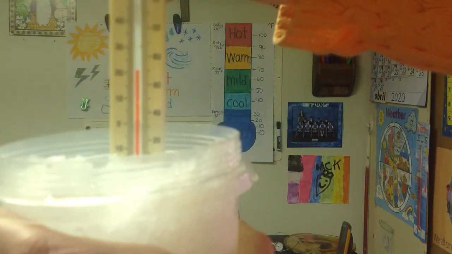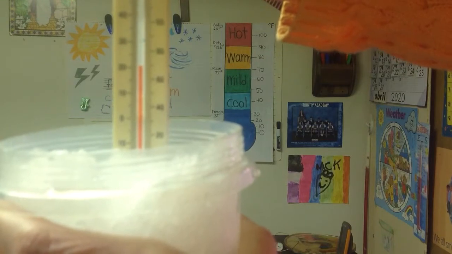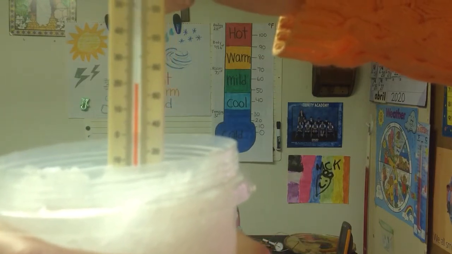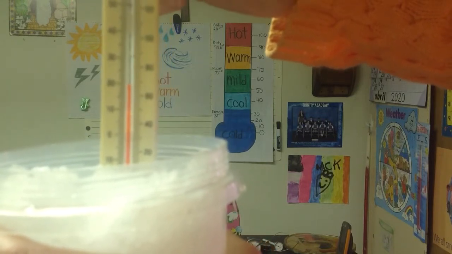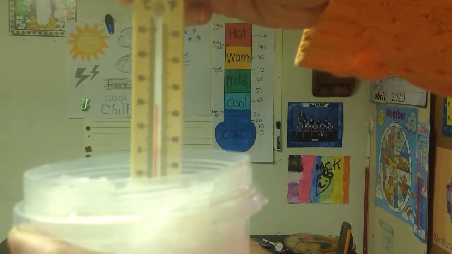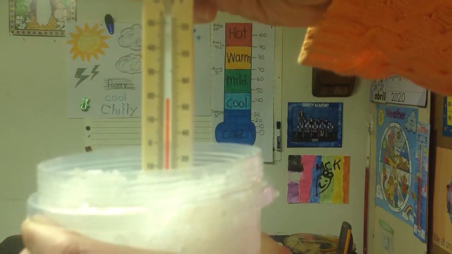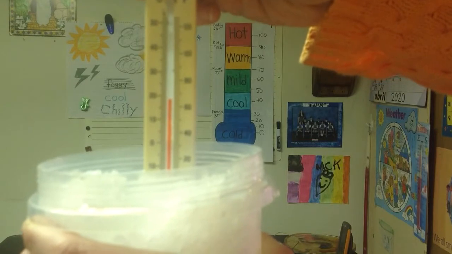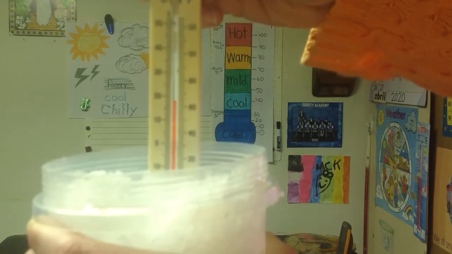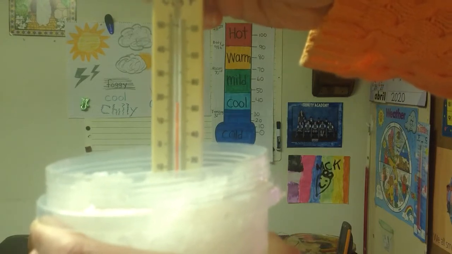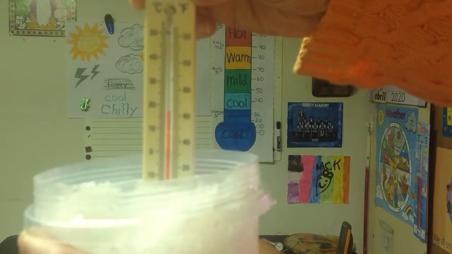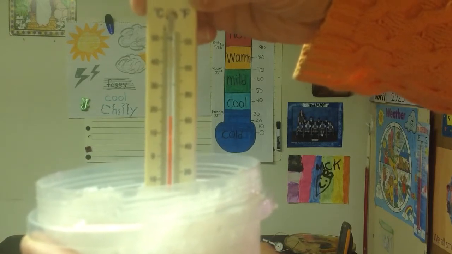It's moving. A little slower than I wanted to, but temperature doesn't rise and fall quickly. Where'd it go? There it is. See it dropping? Going down, it's getting colder.